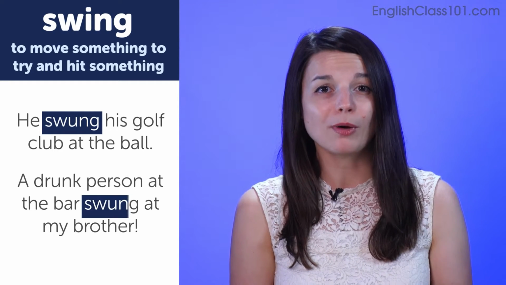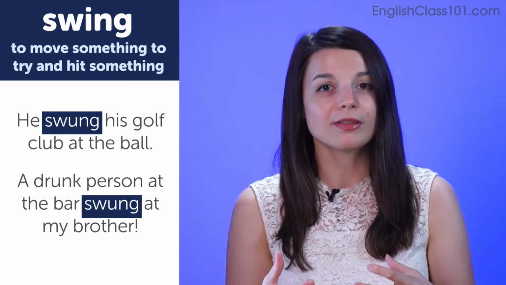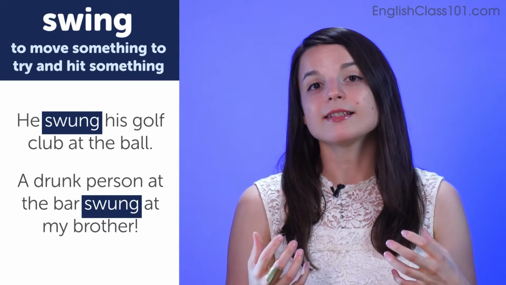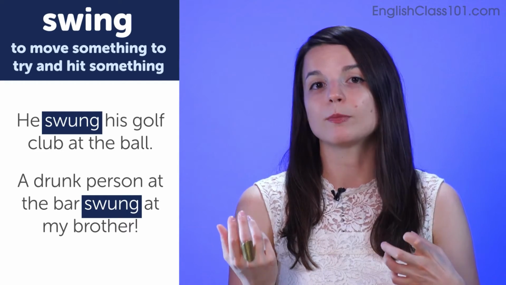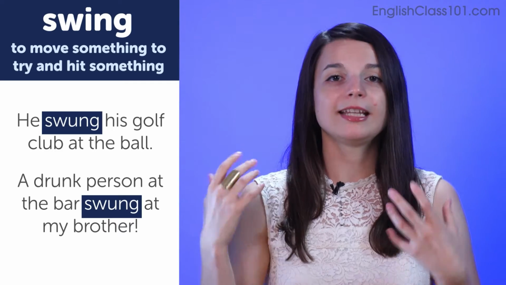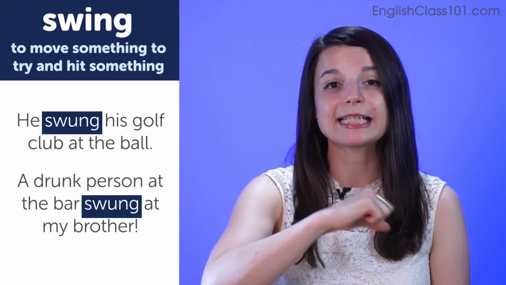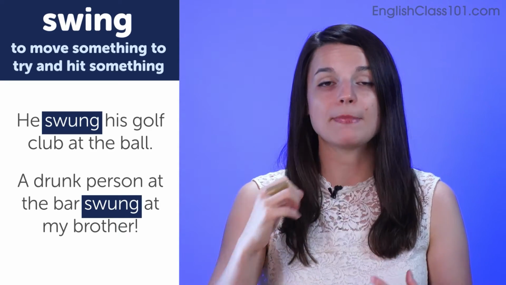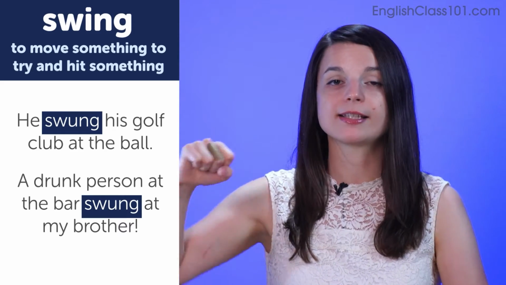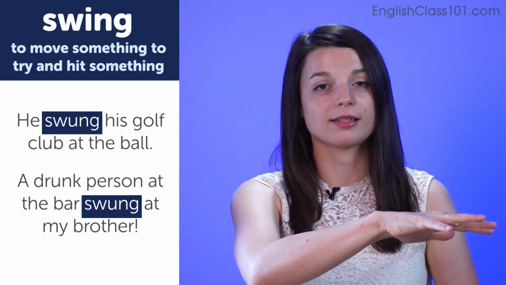A drunk guy at the bar swung at my brother. So in this case, swung at my brother doesn't include the object that was moving. In cases like these, we have to guess from the situation what the object is or what is being moved. In this case, however, this is a great example of when to take a swing at someone or to swing at someone means to try to punch someone. So the object here is someone's arm trying to punch my brother in this case.